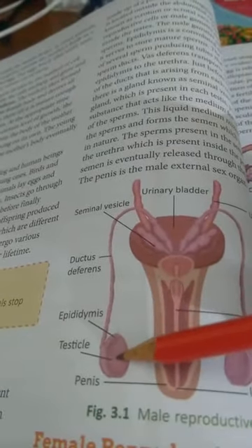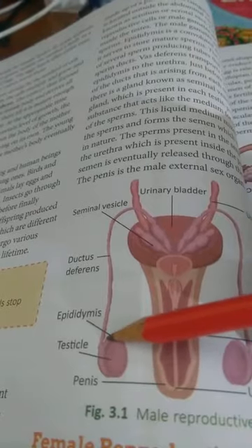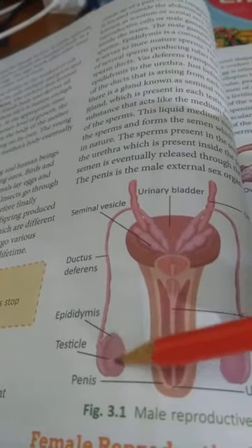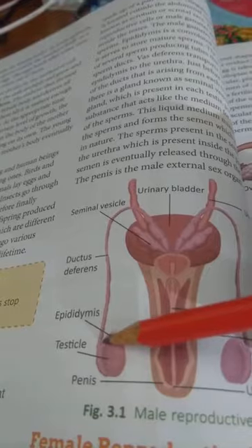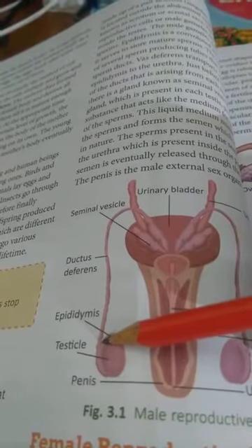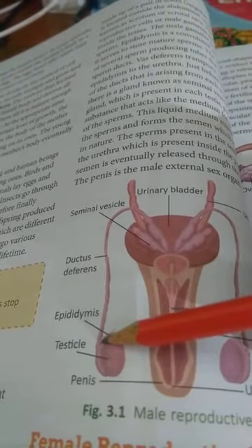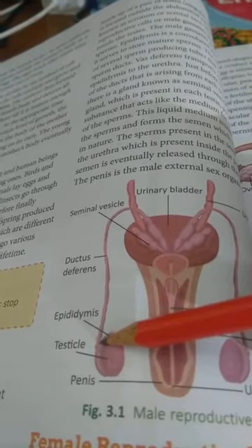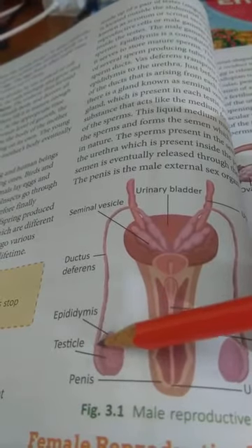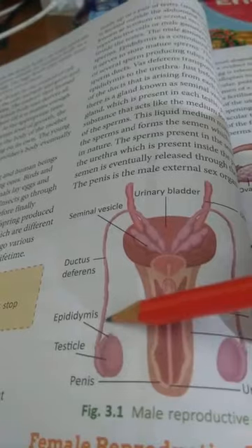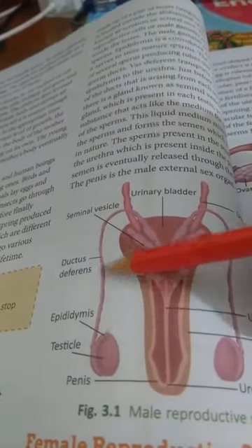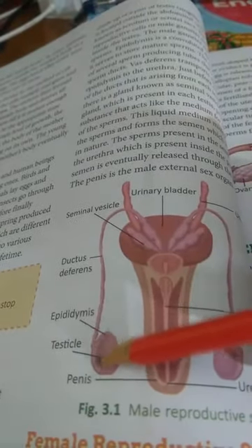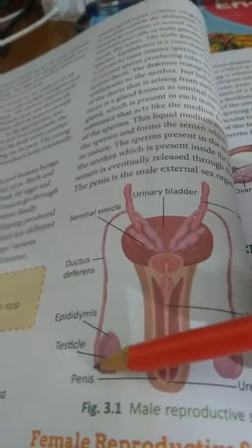So once the sperms are formed in the testes, they are transferred to the epididymis. The function of the epididymis is that it stores sperms temporarily until they become motile. Once they become motile, they move into the vas deferens. But until they are non-motile, they remain here in the epididymis.